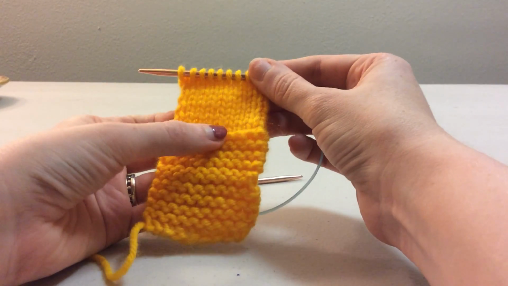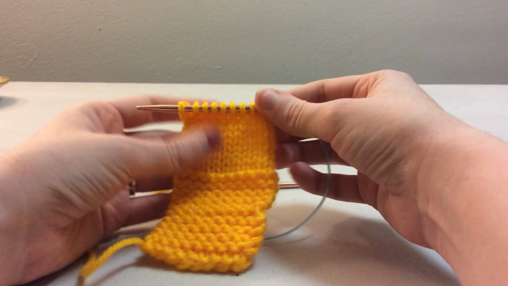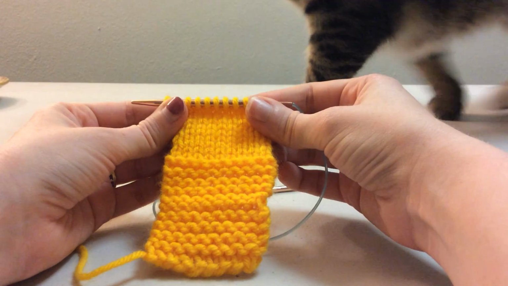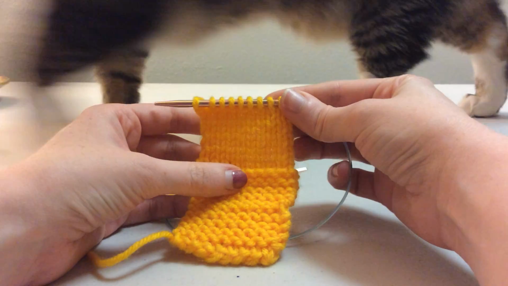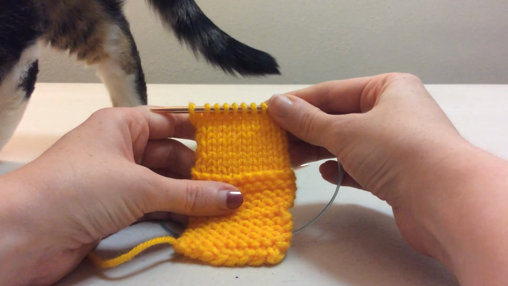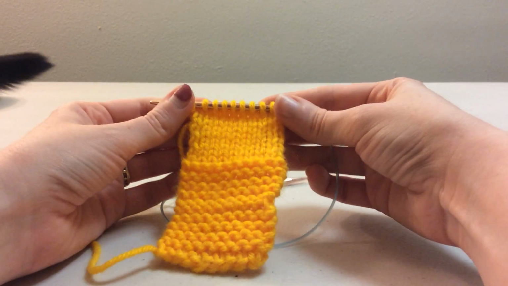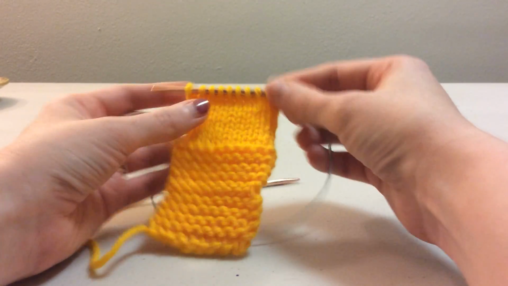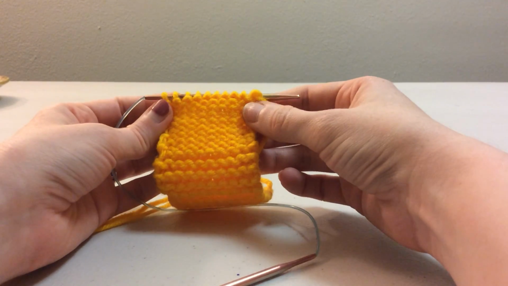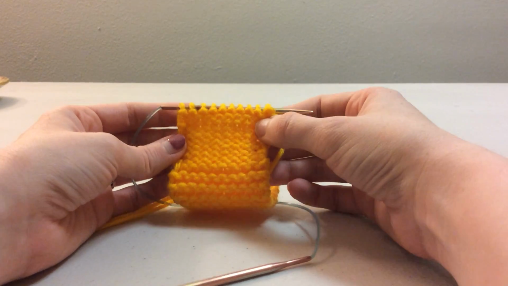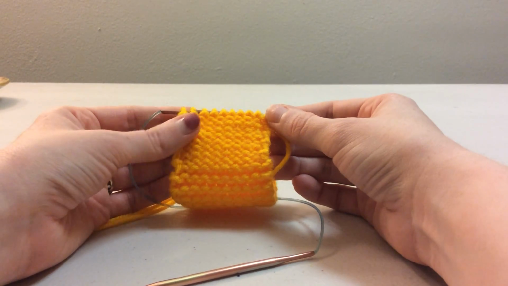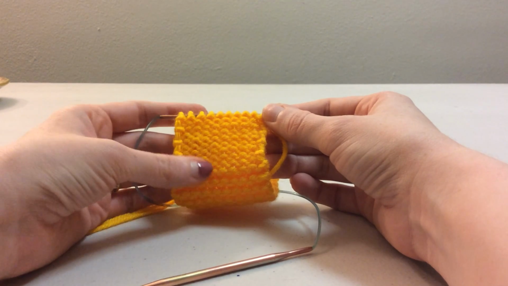This is stockinette stitch. This is what we consider a classic knit stitch. It's what you think of when you see a knitted sweater. And this is the front side that's shown to the public, and this is the back side that you hide inside the sweater. In some sweaters it's the opposite, but generally that's how it goes.